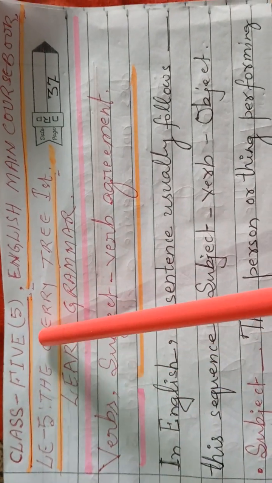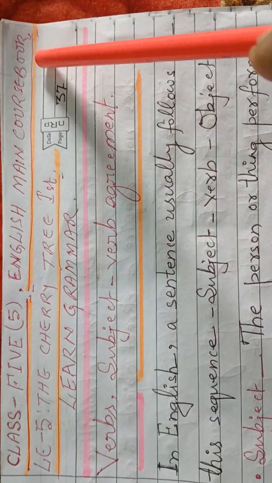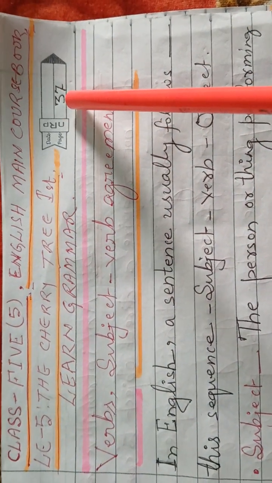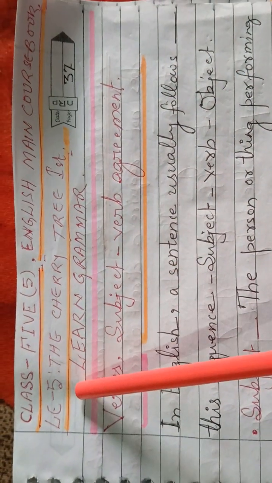It belongs to class 5 English main course book, page number 37, lesson 5 named The Cherry Tree. First, the topic is subject-verb agreement.